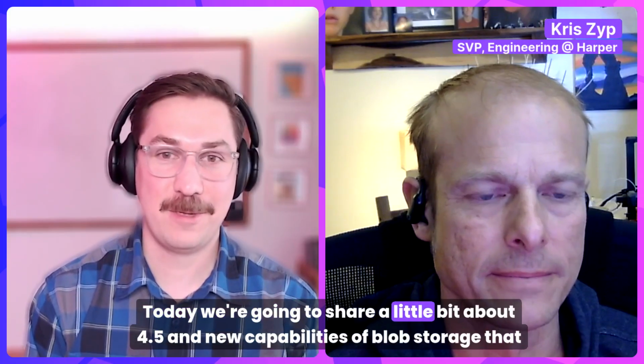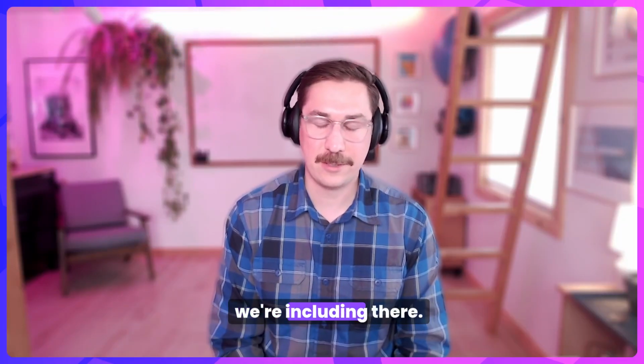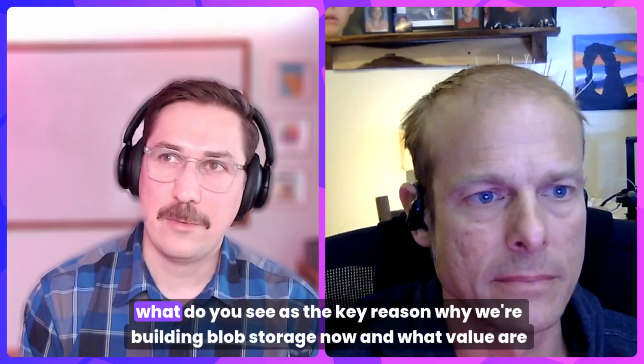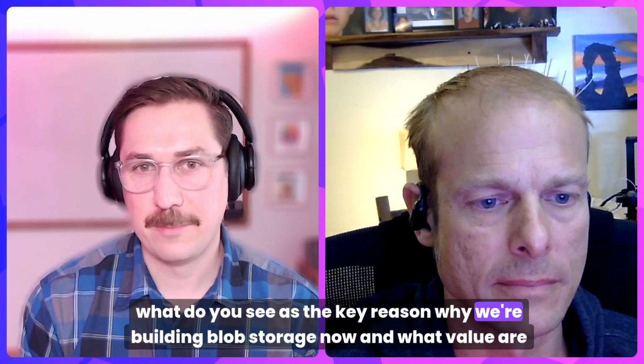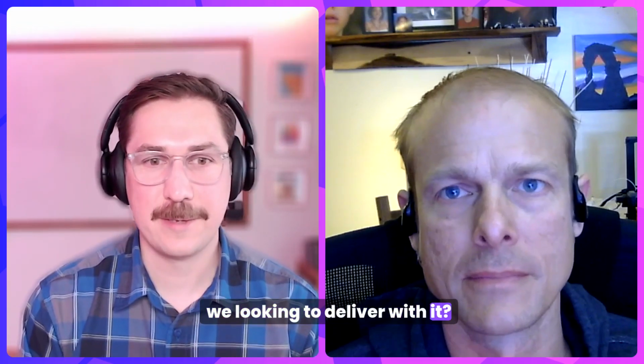Today we're going to share a little bit about 4.5 and the new capabilities of Blob Storage that we're including there. So I know this has been a big feat from the development side. What do you see as the key reason why we're building Blob Storage now, and what value are we looking to deliver with it?